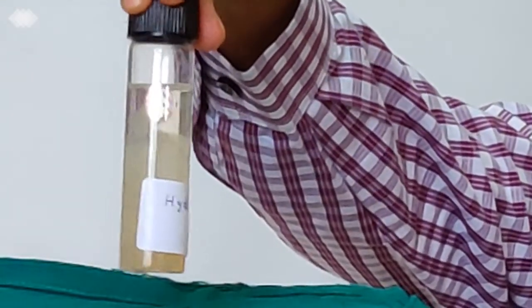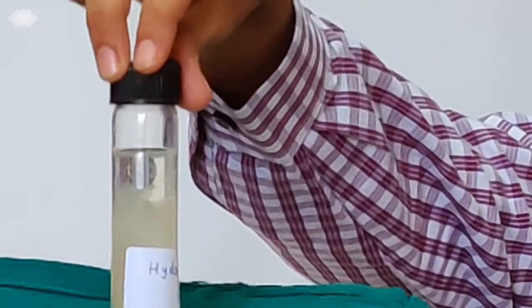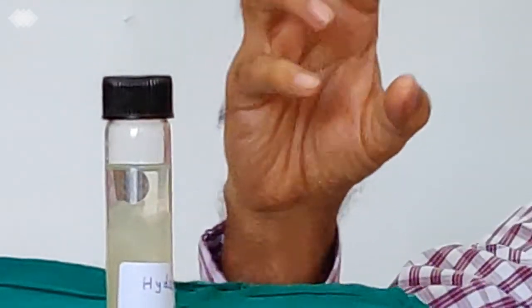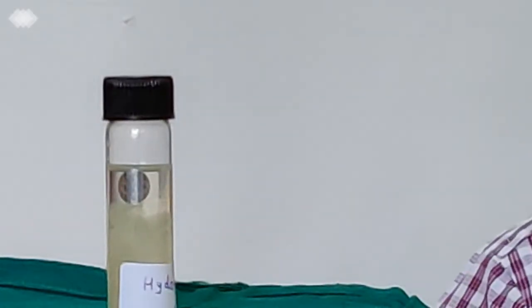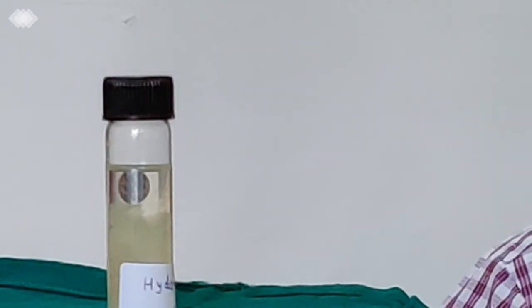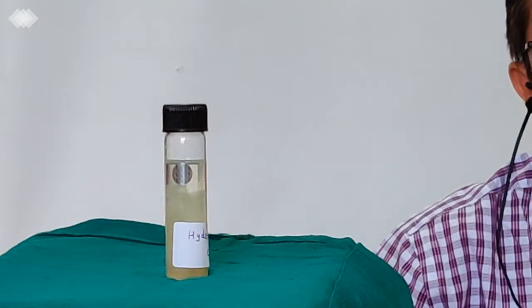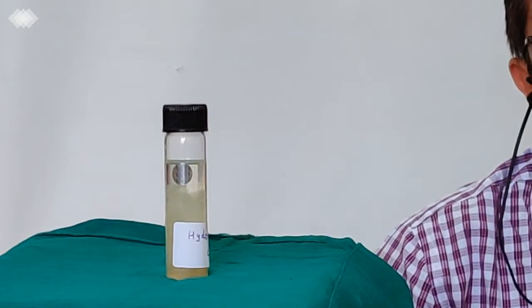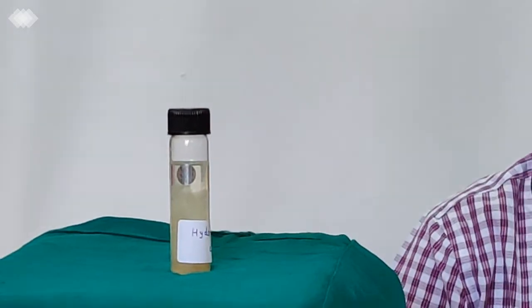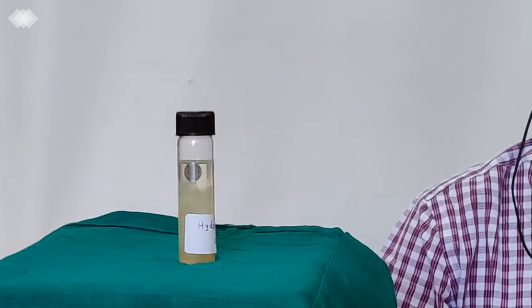You can see the ball-like thing. So that capsular cyst would be formed in various organs. The liver is the most common organ, but it may occur in other organs like lung, spleen, kidney, even bone also. So that is cestode.